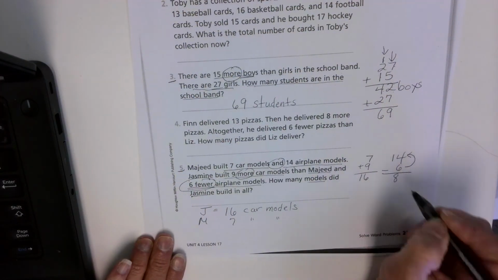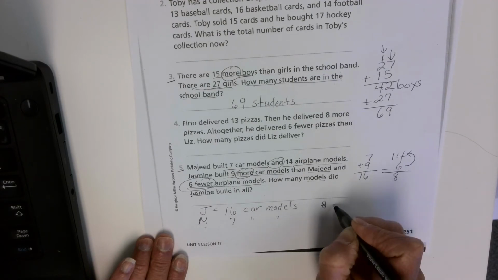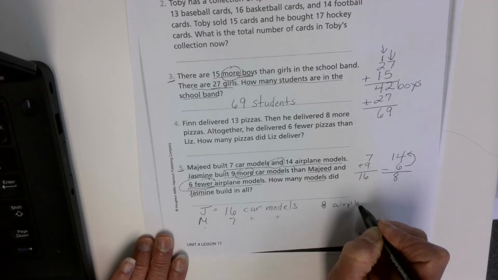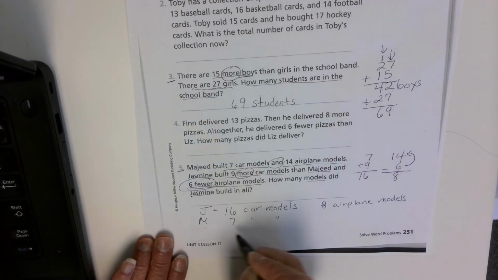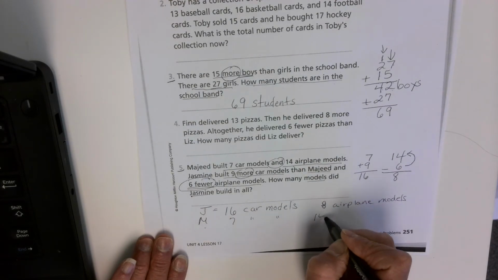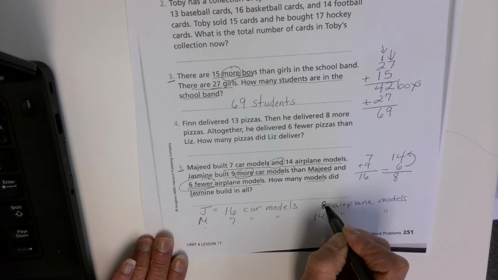So now I know that Jasmine has 8 airplane models, right? I know that Mahid had 14 airplane models. Let's worry about my 8.